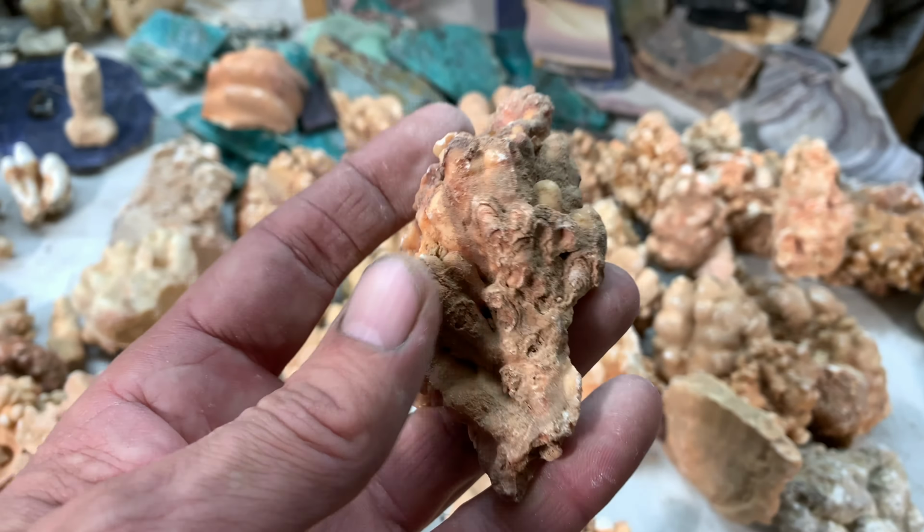So what I'm going to do is take a few minutes and clear away the mess that took me 30 or so minutes to get all this stuff out, put it back in its buckets and stuff like that, and then set up to cut that cave formation.